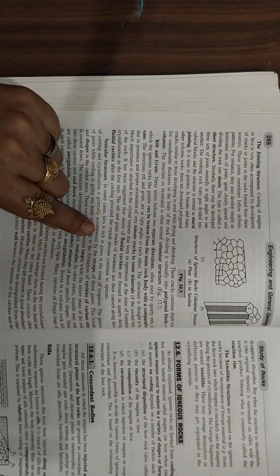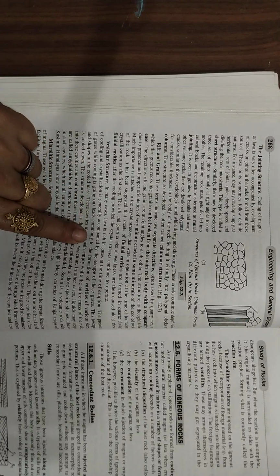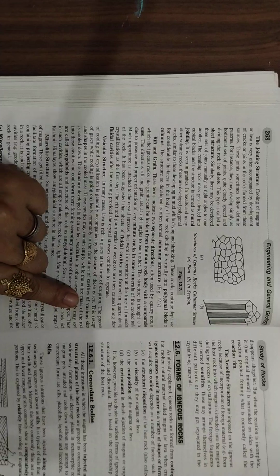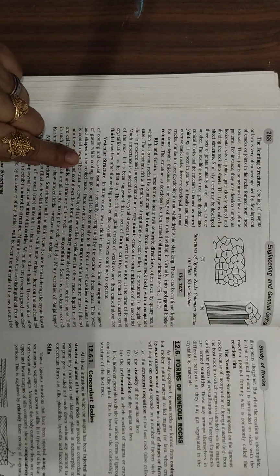Vesicular structure: in many cases lava is rich in gases at the time of eruptions. The process of cooling and crystallization is generally accompanied by the escape of these gases. This escape of gases whilst cooling is going on leads commonly to the formation of cavities of various sizes and shapes in the cooled mass, and these cavities may remain empty whilst the entire mass of the rock is cooled down, and the structure developed is then called vesicular.